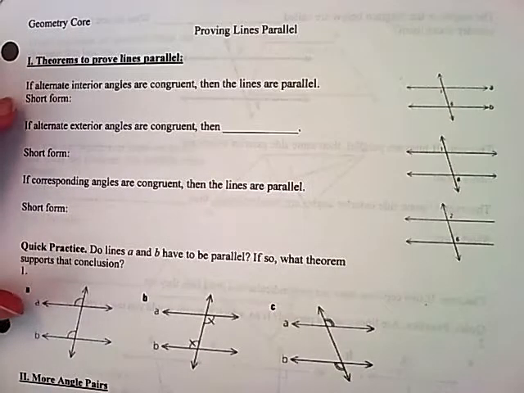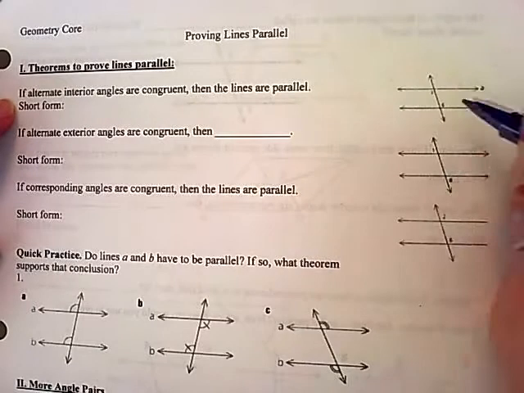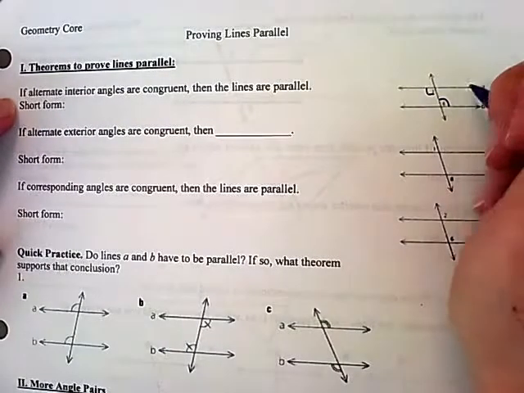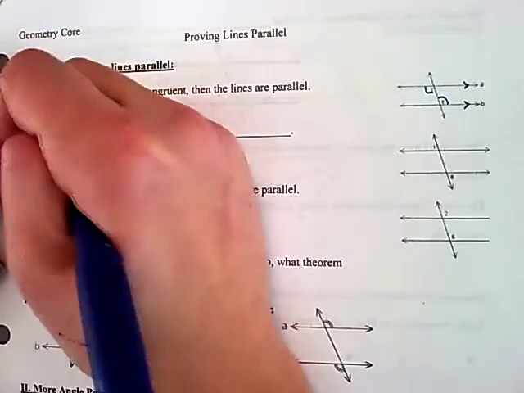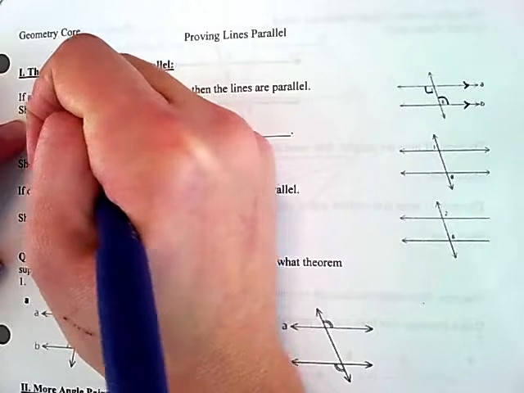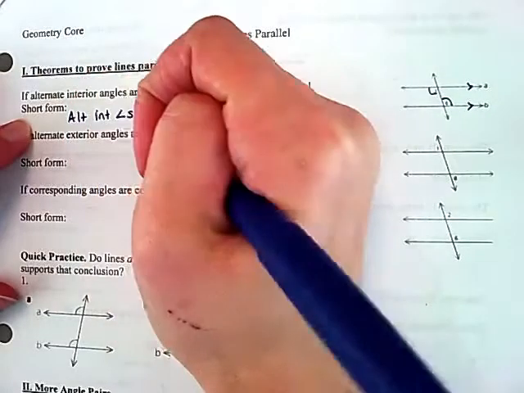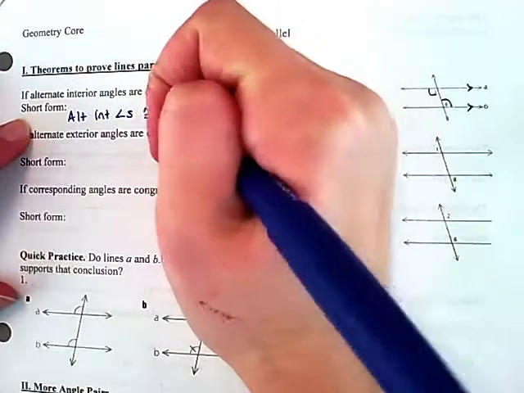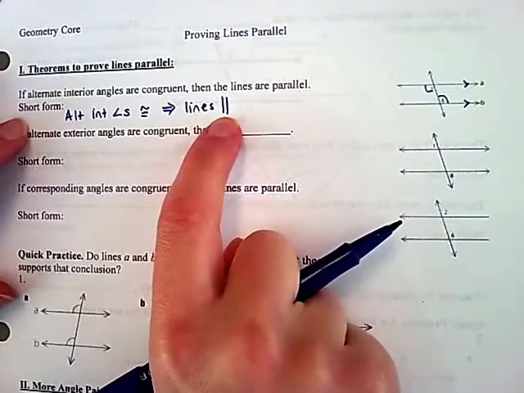The idea for the first one is, if alternate interior angles are congruent, then we know two lines are parallel. So in this picture, if we were given that those two angles were congruent, we could conclude that line A is parallel to line B. The short form would be something like alt int angles congruent, and then I'm going to do the little arrow to symbolize then, and then I'm going to write lines parallel. Those two vertical lines next to each other mean parallel.